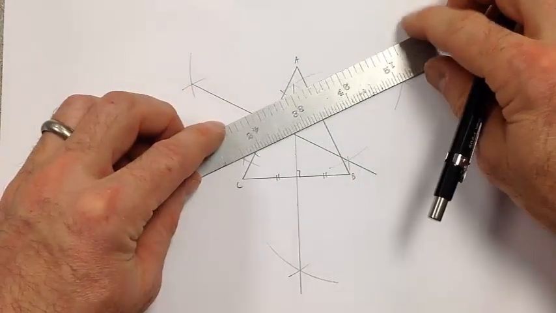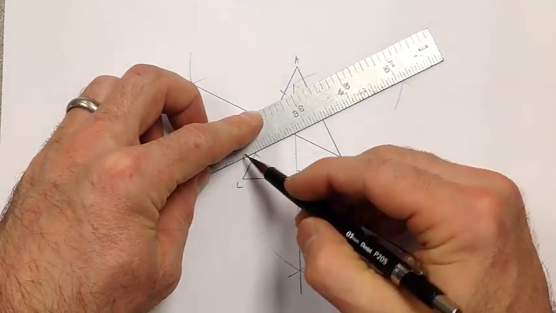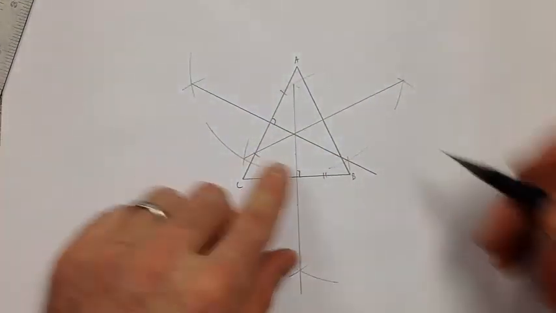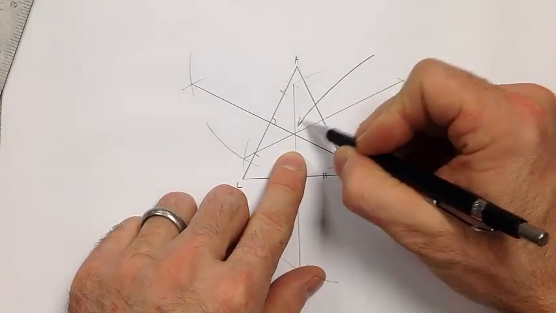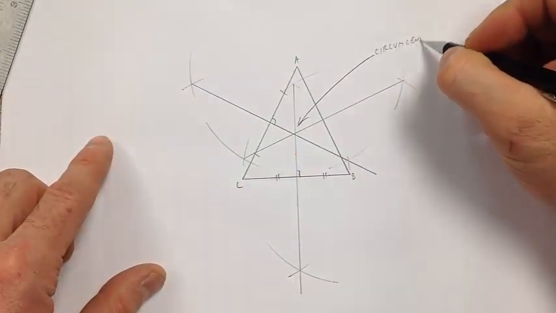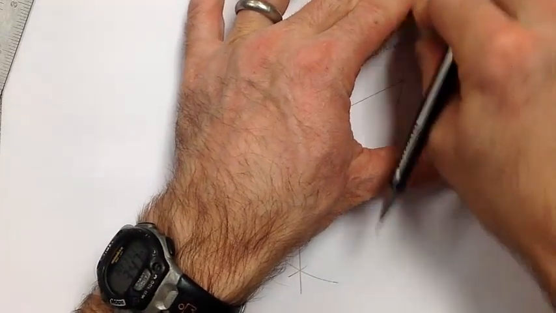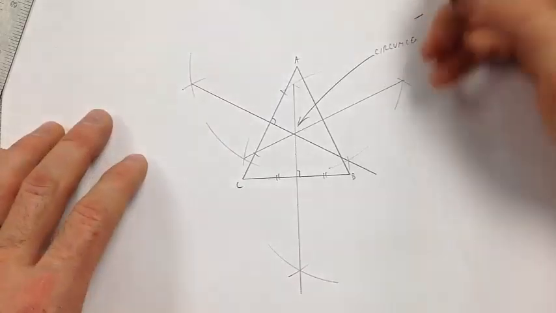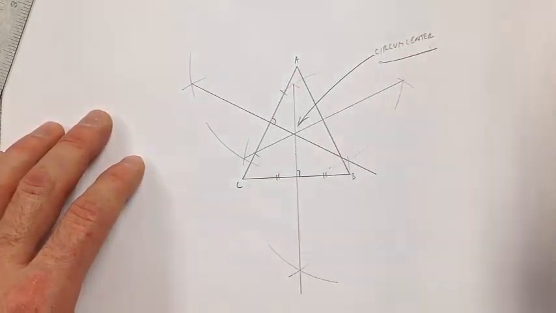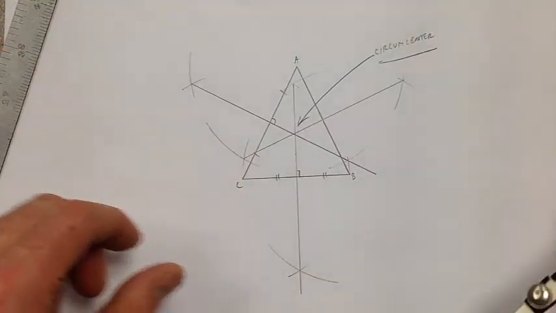And here is our third perpendicular bisector. There we go. So our circumcenter is here. It'd be nice if I could spell it right.